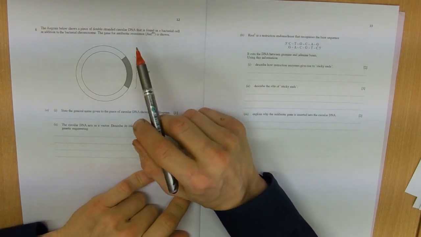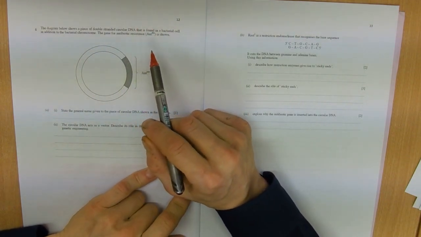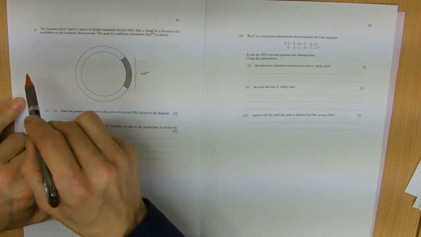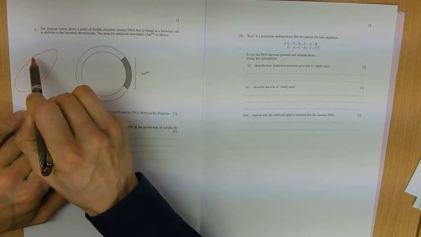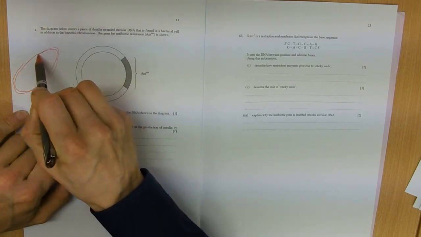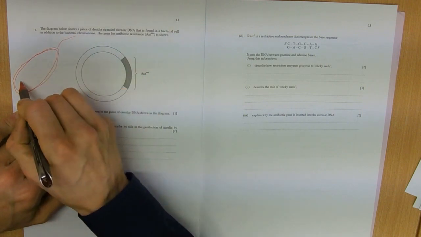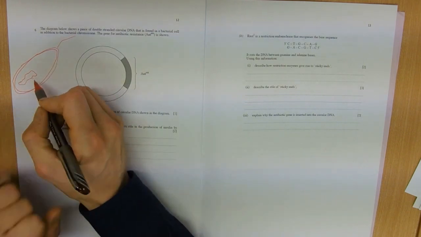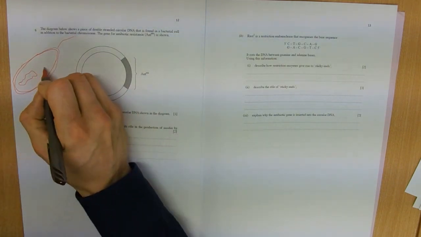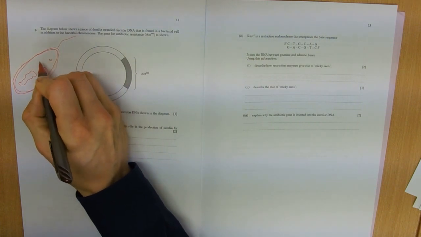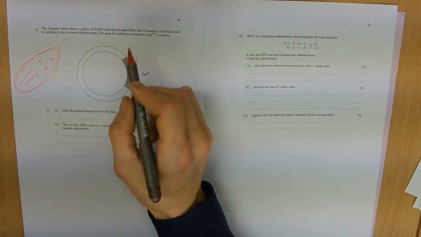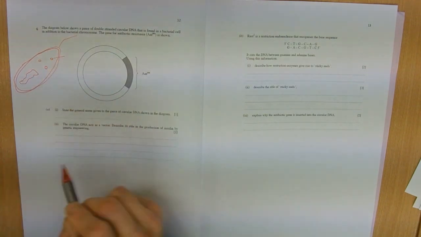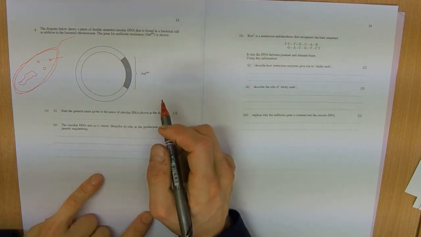The diagram shows a piece of double-stranded circular DNA found in a bacterial cell in addition to the bacterial chromosome. So here's a bacterial cell with a cell wall, maybe a flagellum. The bacterial chromosome will often be circular in nature, and then these are little circular double-stranded DNA. So this is what we're talking about. One of those. The general name given to this is plasmid.